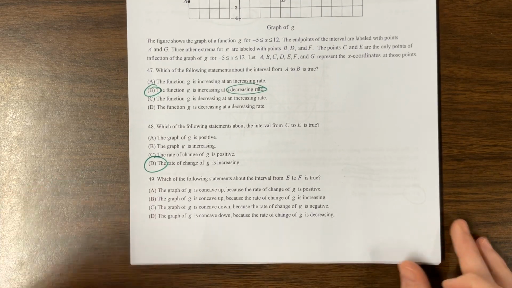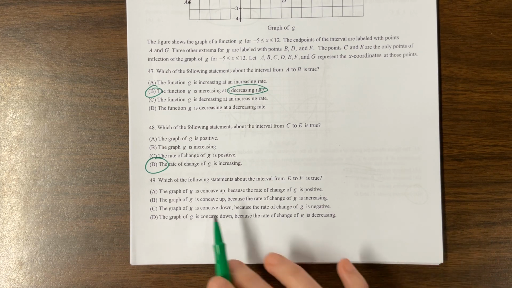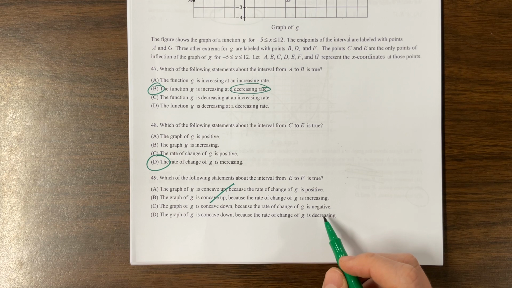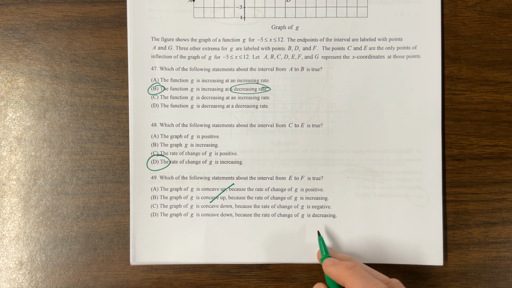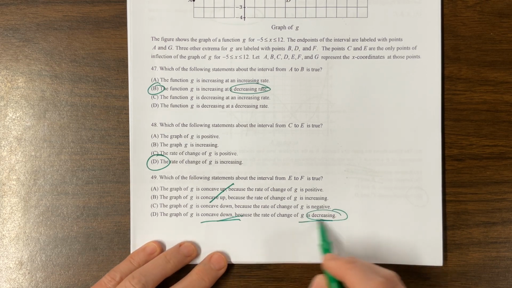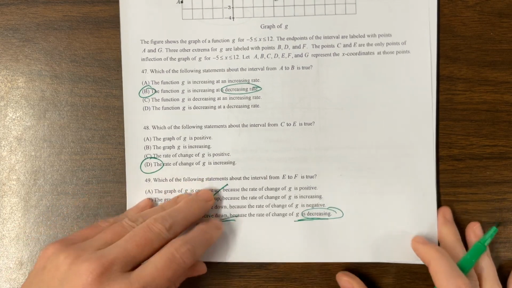From E to F, we're concave down and increasing. Concave down because the average rate of change is negative? No, that's not why it's concave down. It's concave down because the average rate of change is decreasing. And concave down goes with the fact that the average rate of change is decreasing. So that's answer choice D.